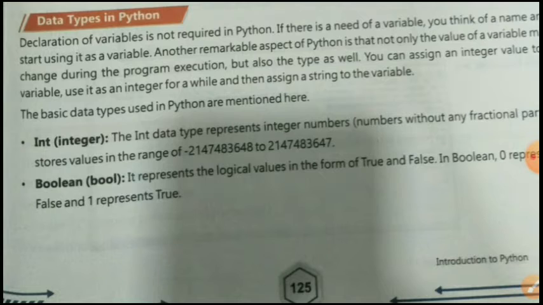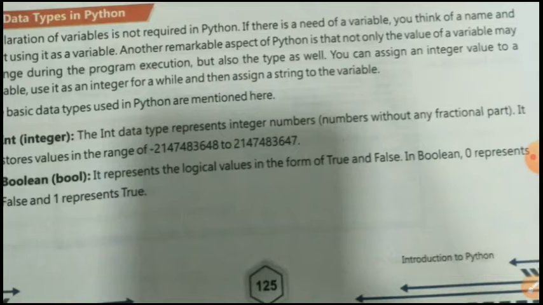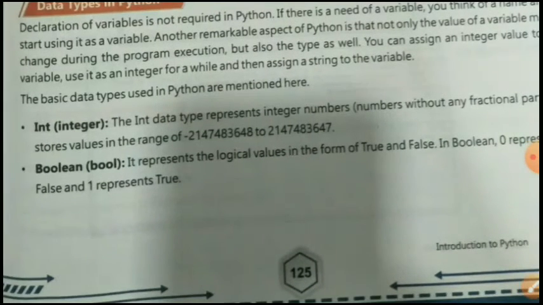The basic data types used in Python are mentioned here, like int for integer. The int data type represents integer numbers without any fractional part. It stores values in the range of -2147483648 to 2147483647. This is your integer value.